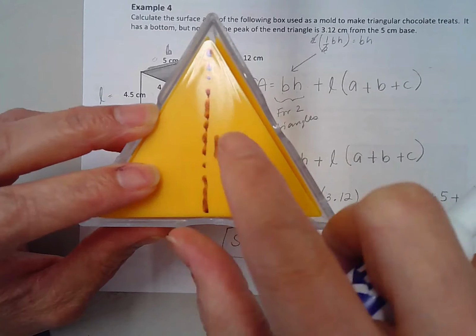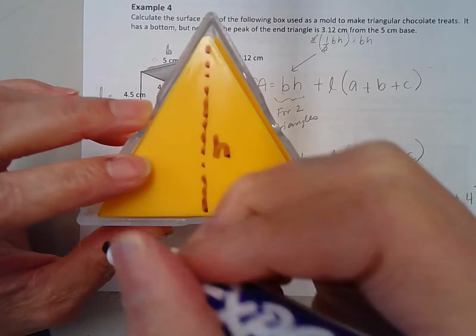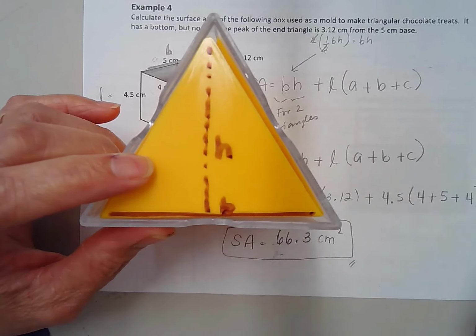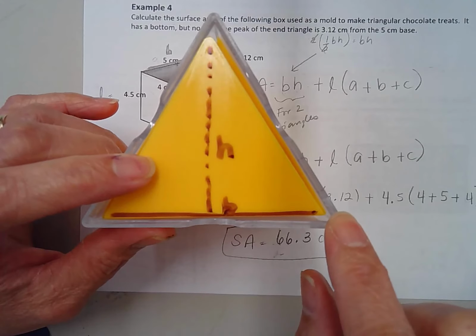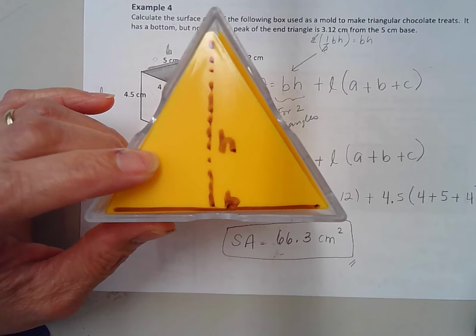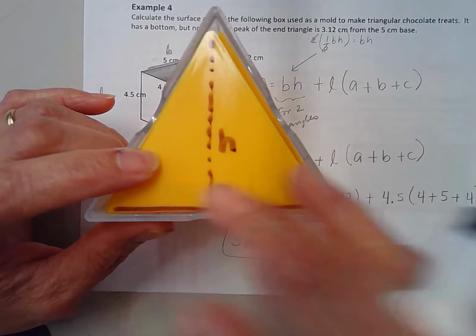That's the height of the triangle. So that means that this part here is the base of the triangle. So base times height divided by 2, that's the triangle piece.